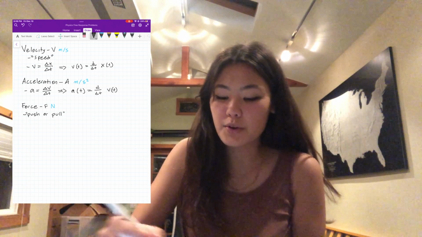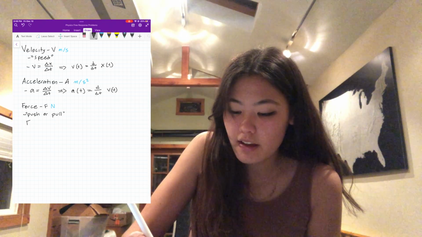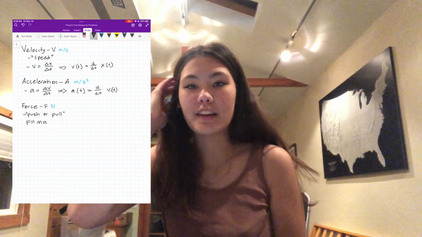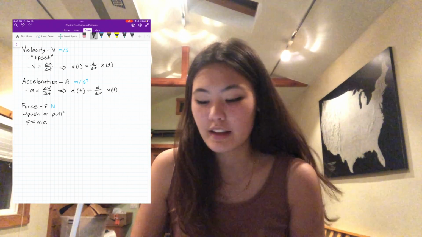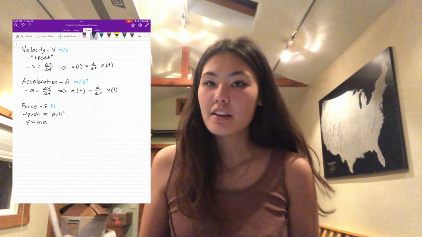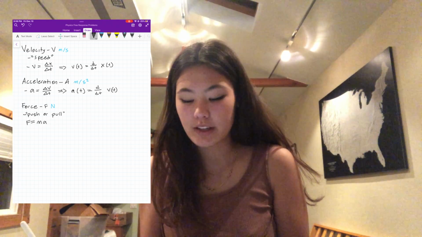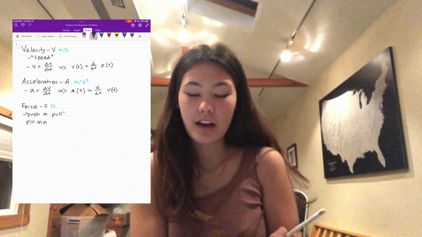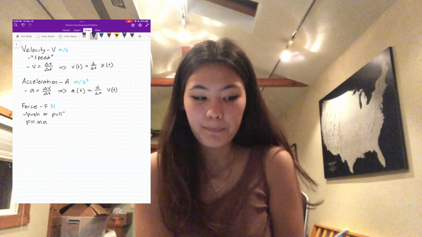And the equation for force is F is equal to ma. As I said before, m is equal to mass and a is the acceleration. So the force on an object is equal to that object's mass times the object's acceleration.